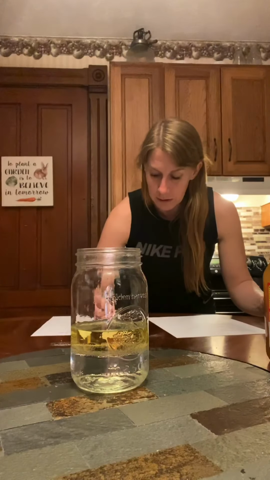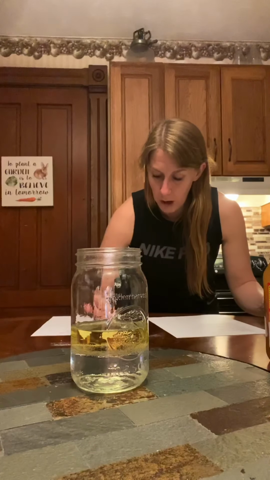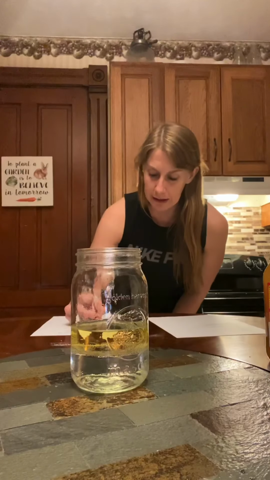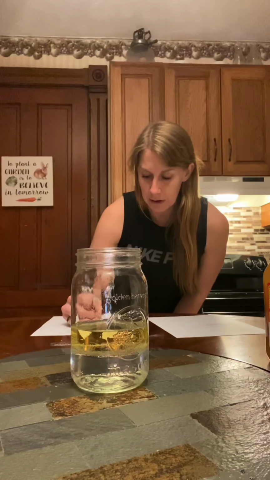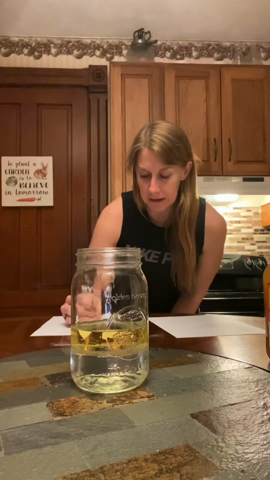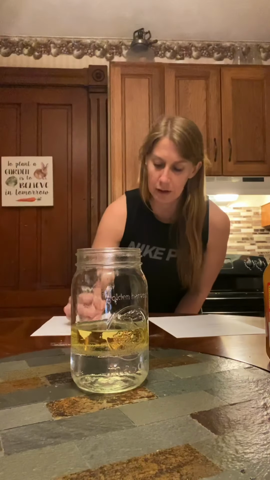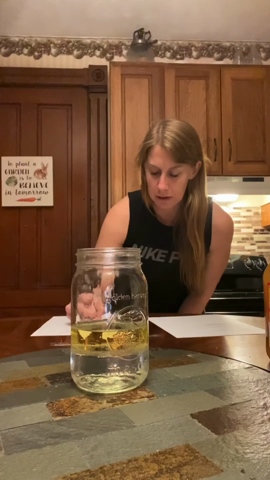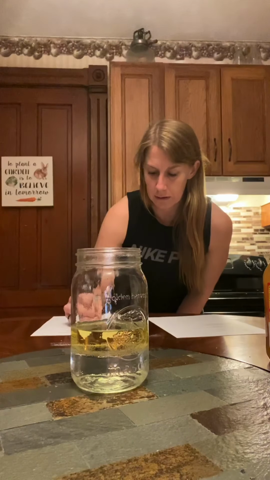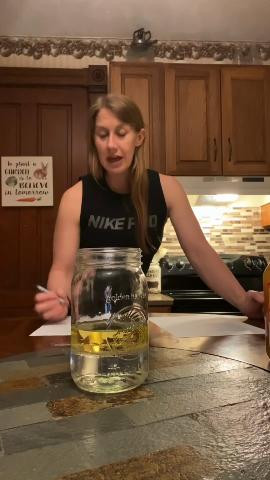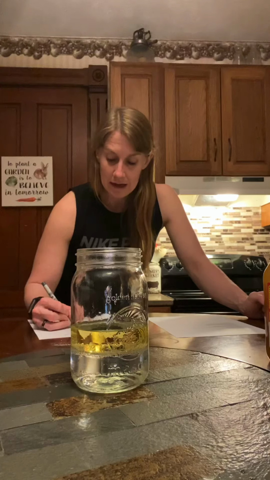Oil and water. Name of substance, oil and water. What does it look like? Well, it's clear on the bottom. It's yellow on the top. There are little bubbles. Now, this would be considered a heterogeneous mixture.